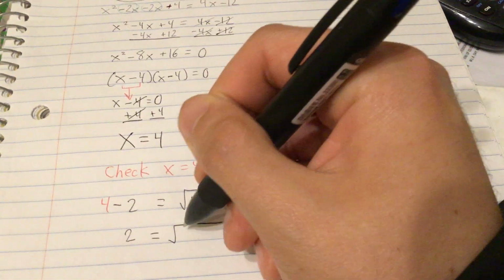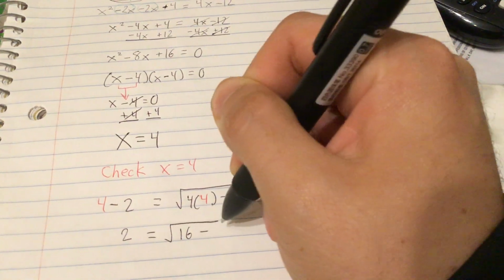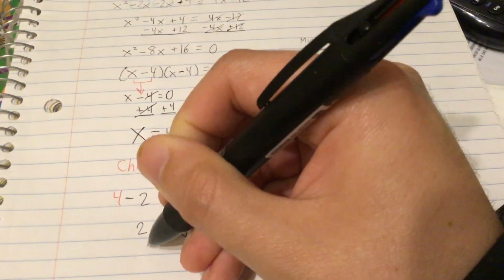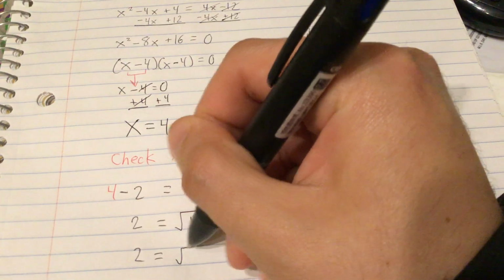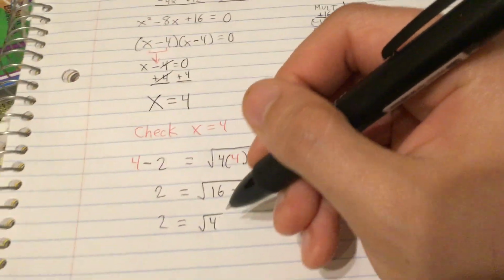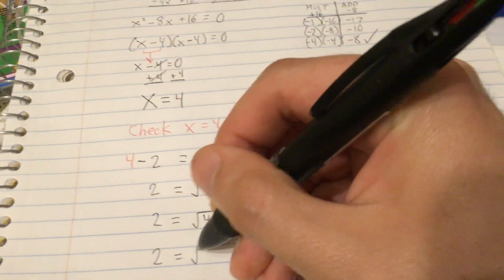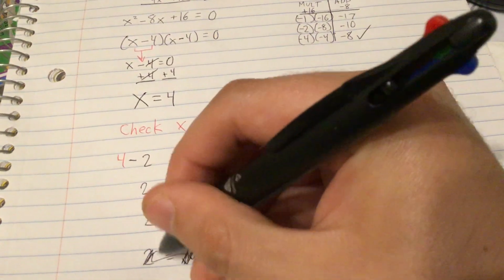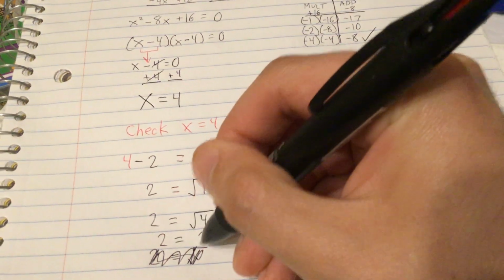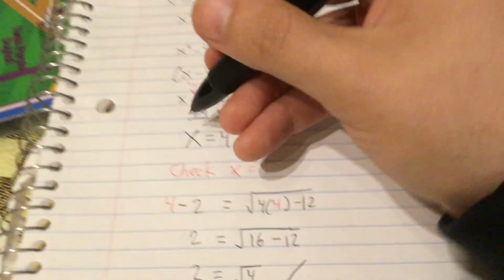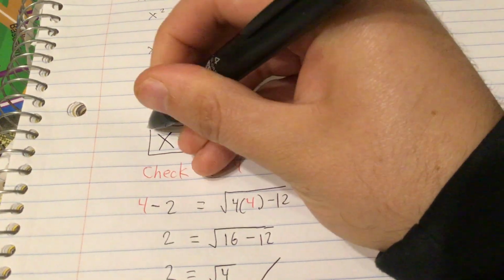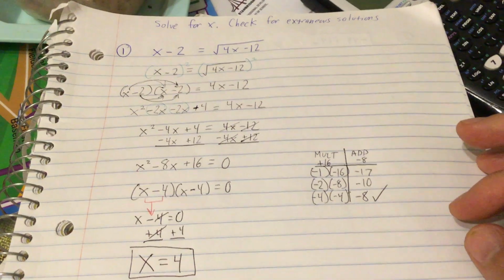I've got 4 times 4, which is 16, minus 12. So I've got 2 is equal to the square root of 4. And the square root of 4 is in fact 2 because we're counting the positive root. Sorry about that. So 2 is equal to 2, so that checks out. So therefore, the only solution to this problem is, in fact, x equals 4. It works.